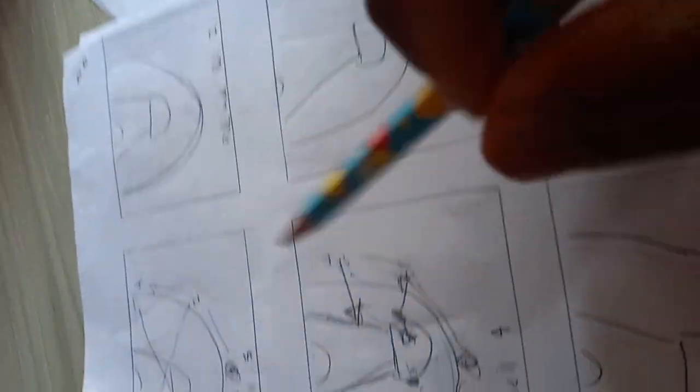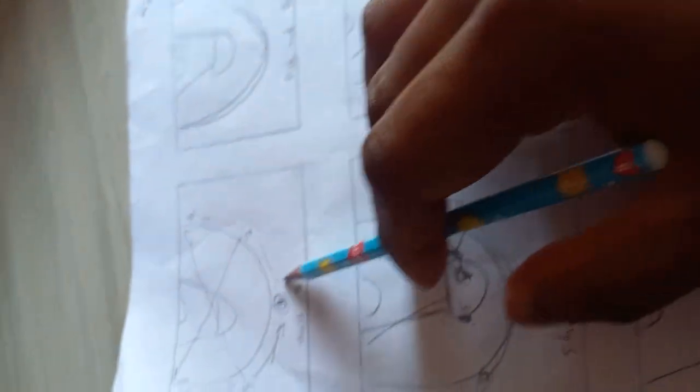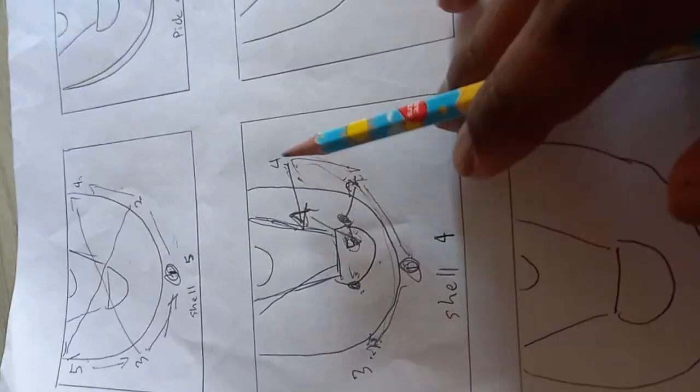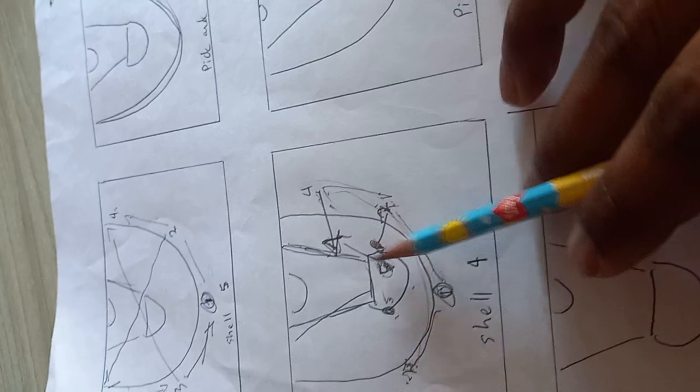So this play, we call it cell 4, guys. Remember, cell 5, everyone stays out. Then cell 4, 4 people outside, 1 the center inside.